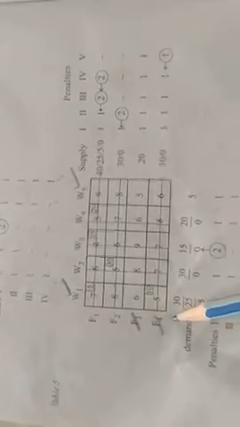F3, F4, double 1, double 5. This one left, this one left. Double 1 column, double 5 column, F3 column, F4 column. Again, we have to calculate the penalties.